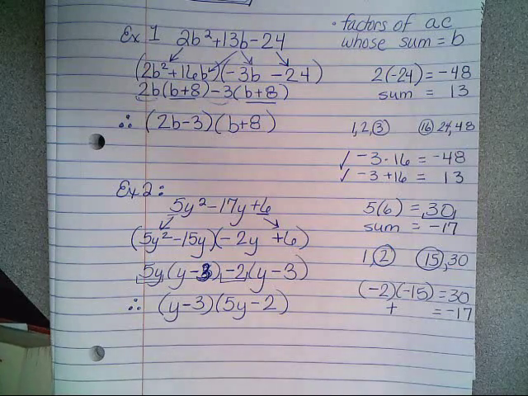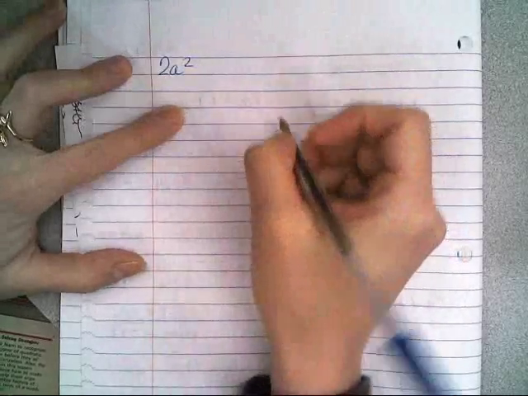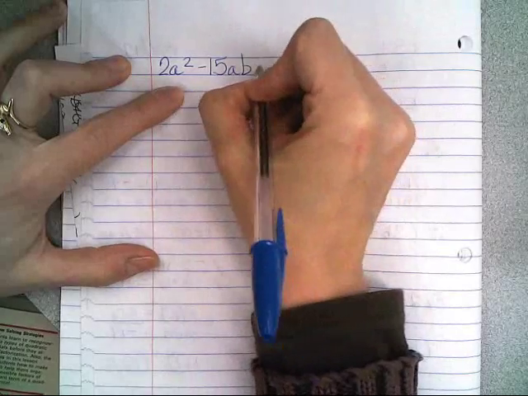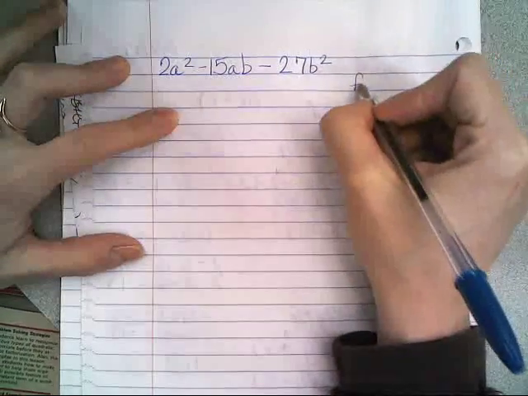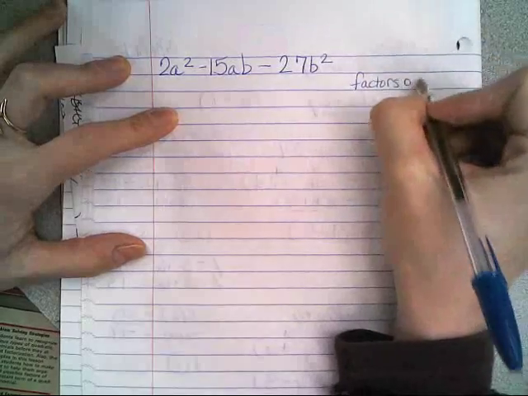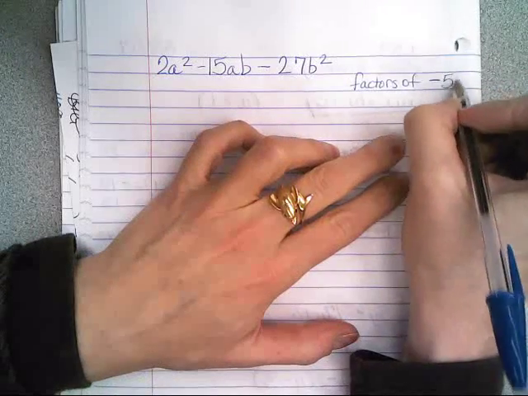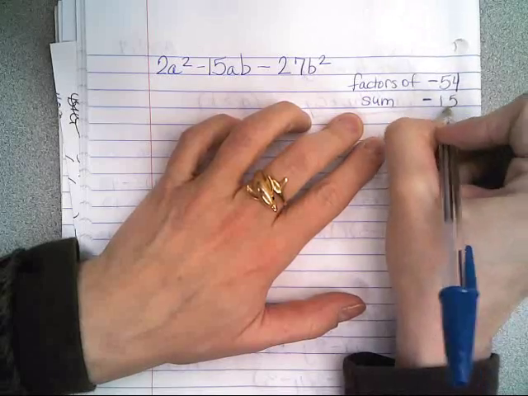We're going to do one more real quick. Even if it's big, bad, and ugly, it can be done. Here we go. 2a squared minus 15ab minus 27b squared. Factors of, what's 27 times 2? Negative 27 times 2, negative 54, that have a sum of negative 15.